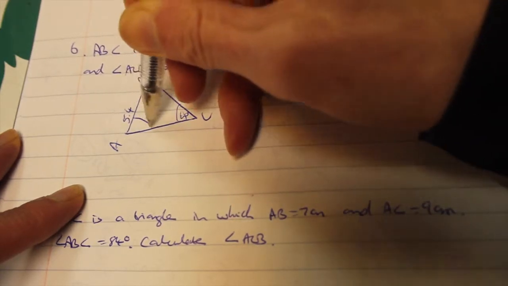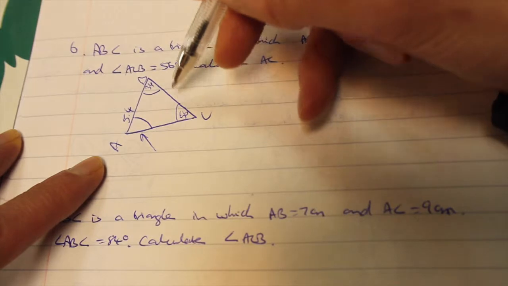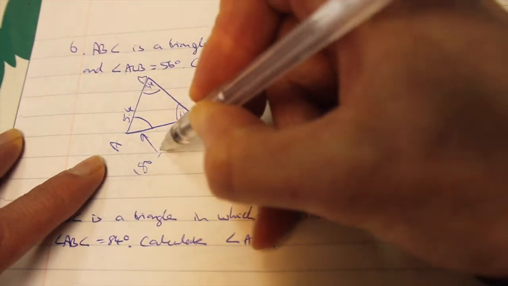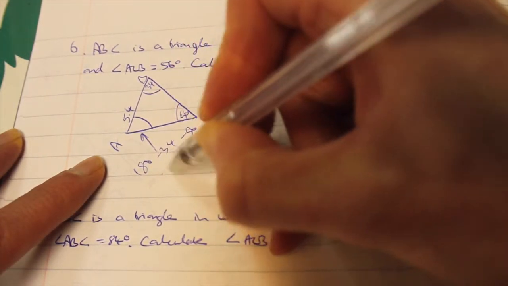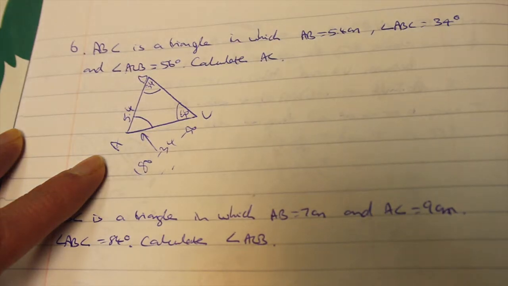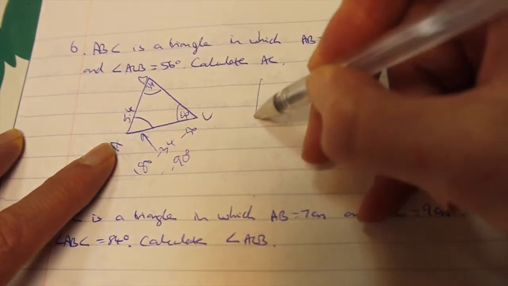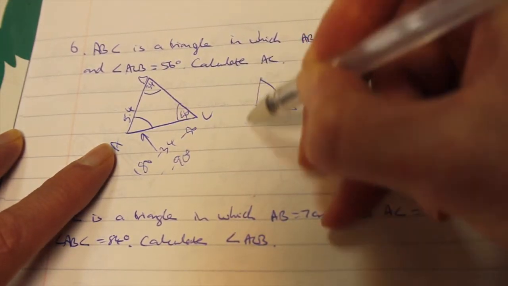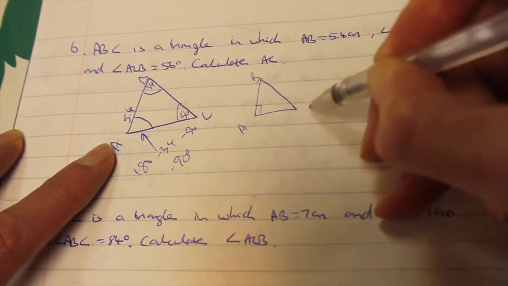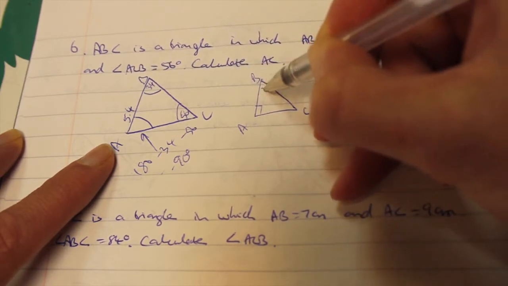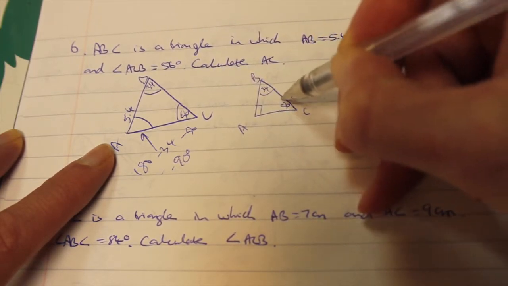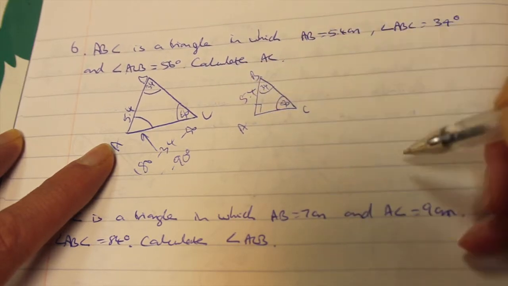I can easily put in the angle at A by subtracting those two from 180. 180 minus 34 minus 56 gives me an answer of 90 degrees. So that did work out to be a right angle. I'll redraw my triangle now. That does make life a lot easier. So that's 90, 34, 56, 5.4.